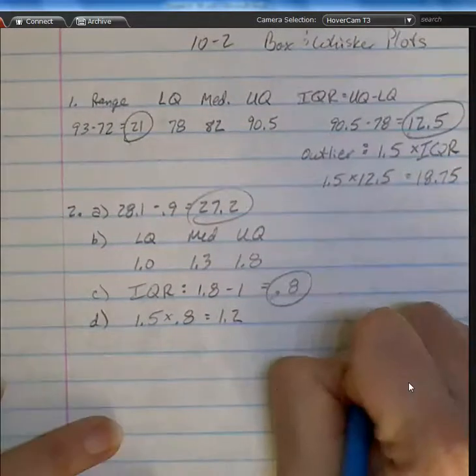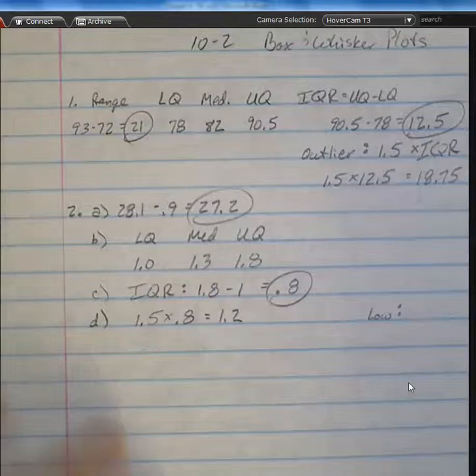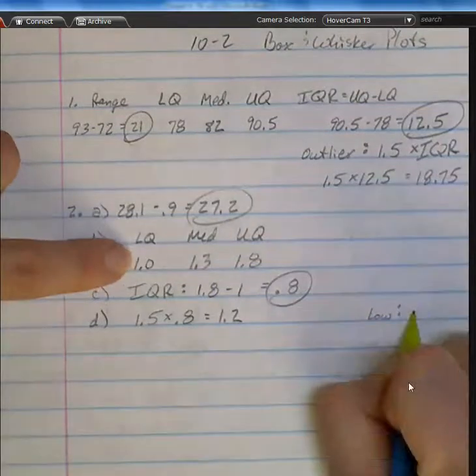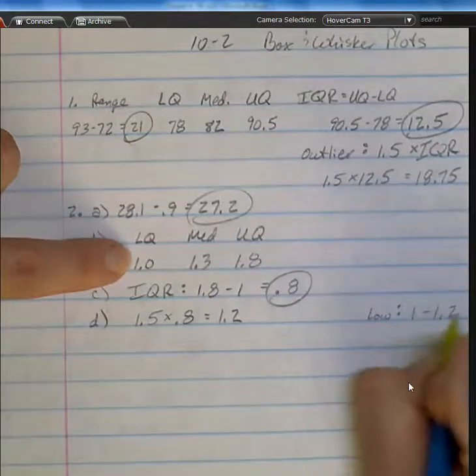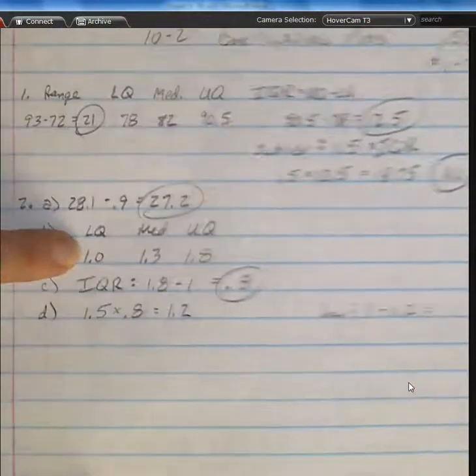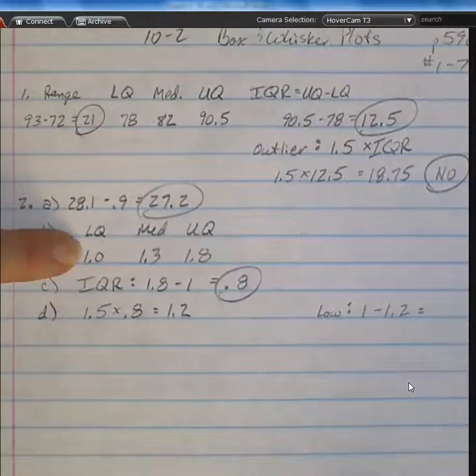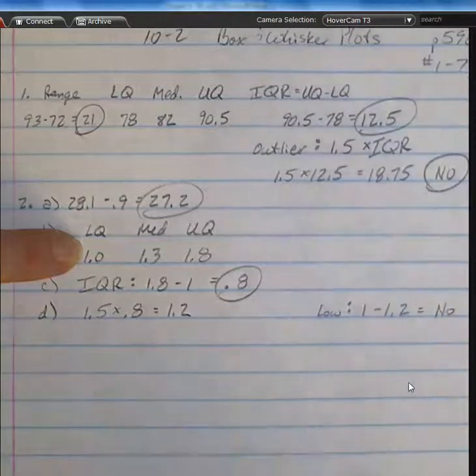So let's look at the low end. My lower quartile is 1. If I take away 1.2, I get a negative number. Do we have any negative data points? No. Okay.